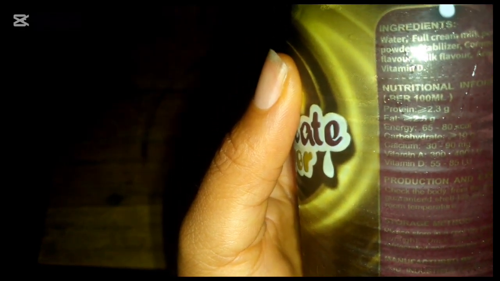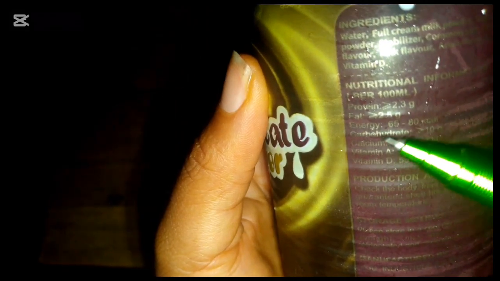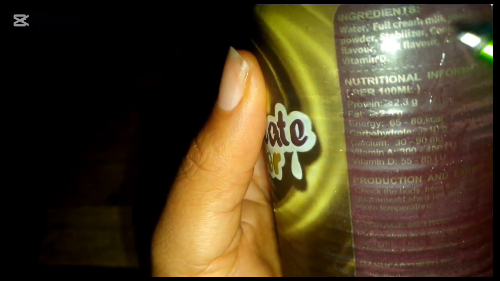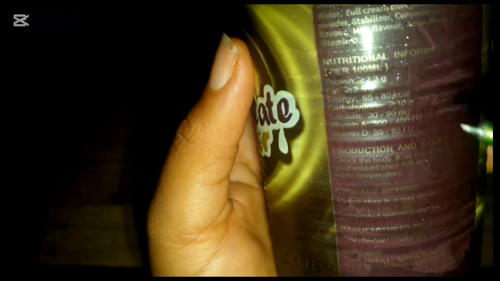So as you can see, there is protein, there is fat, energy, carbohydrates, calcium, vitamin A and D. Okay, so let's assume that this is 100% correct. I am not doubting them. Now what we're going to do is multiply each of these by 5 in order to get the full contents of the nutrients in this whole can.